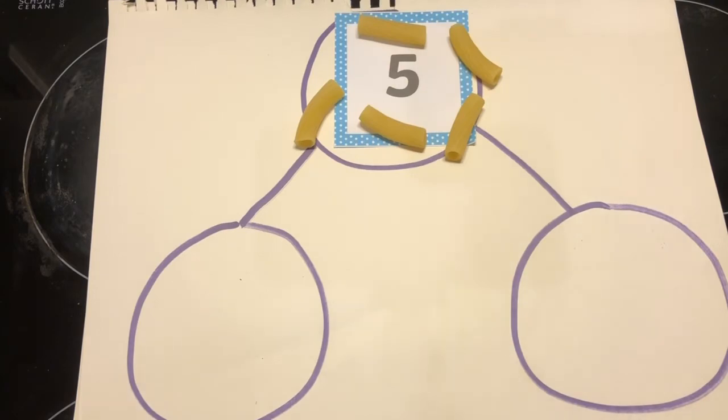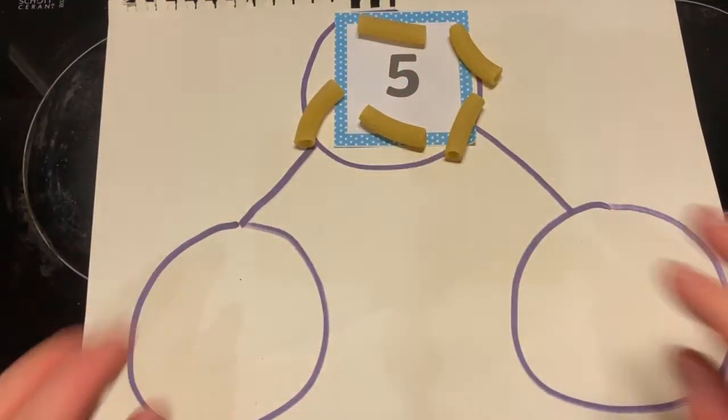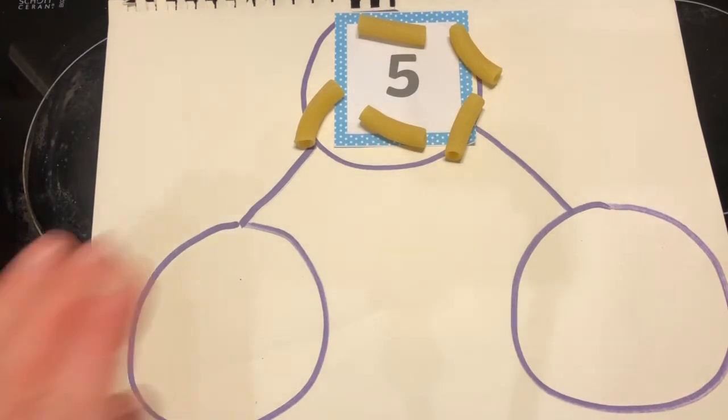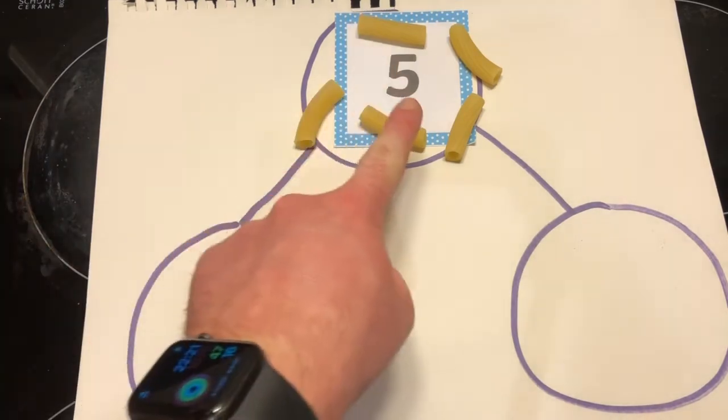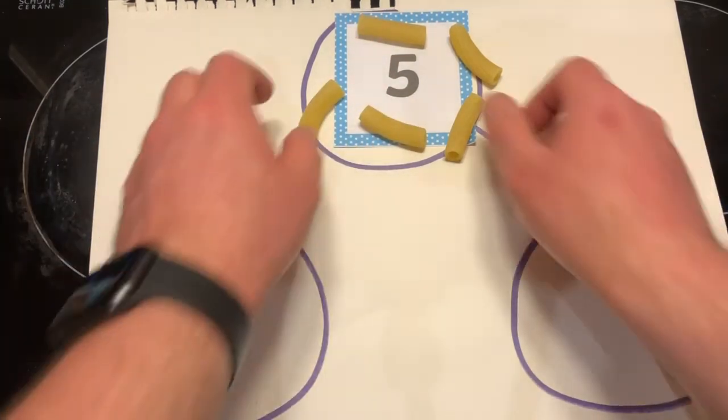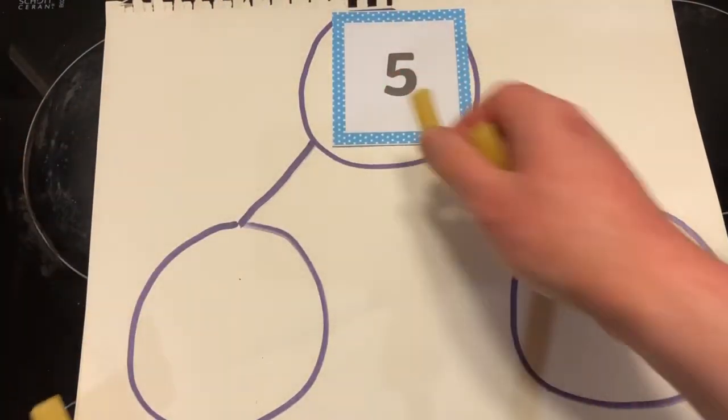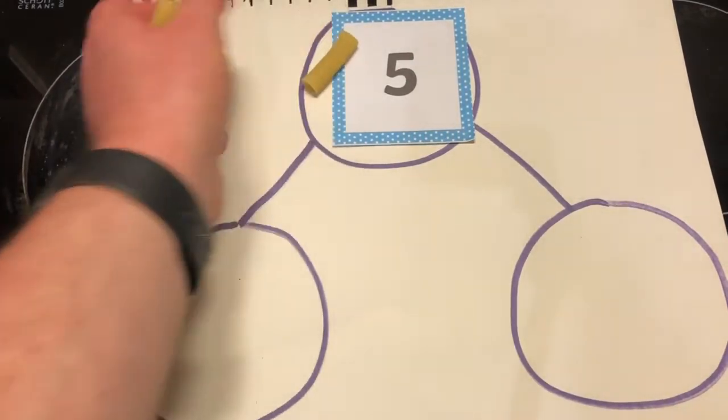I'm going to set you a challenge. I'm going to move our pasta shells into the 2 parts, but I'm going to cover one of them over. And you need to guess and find out how many pasta shells are hiding under the cup. So, you need to put a number 5 in your hole and count 5 objects or 5 pasta shapes into your hole to make it the same as that number.